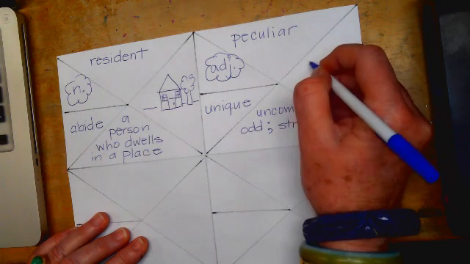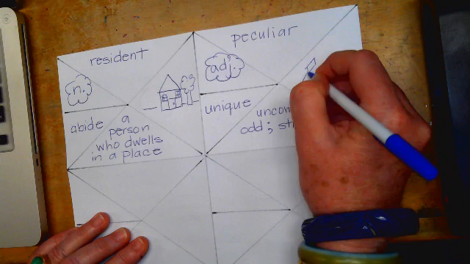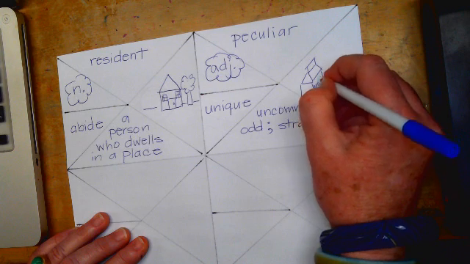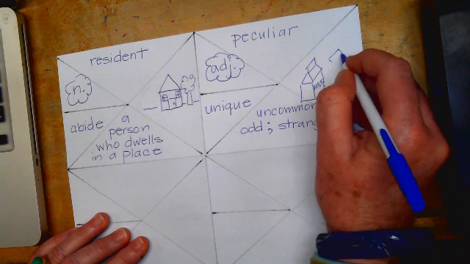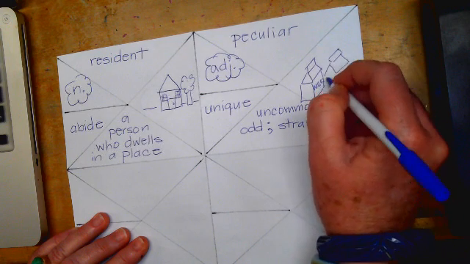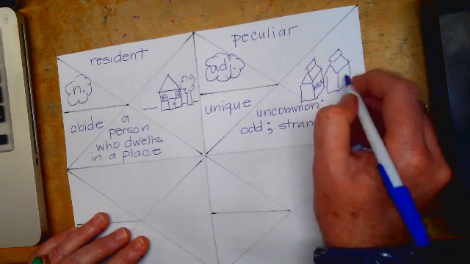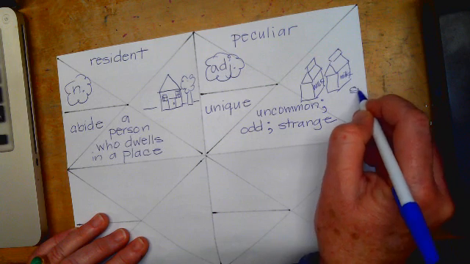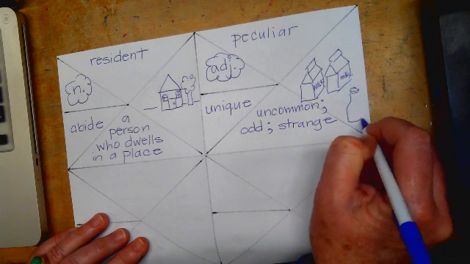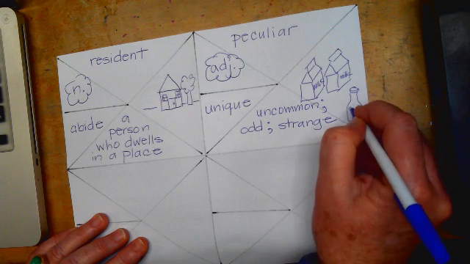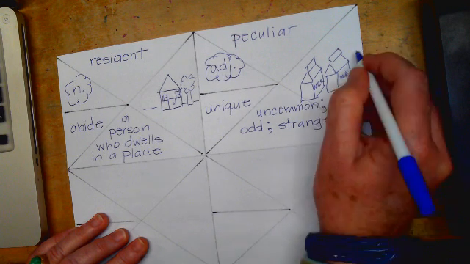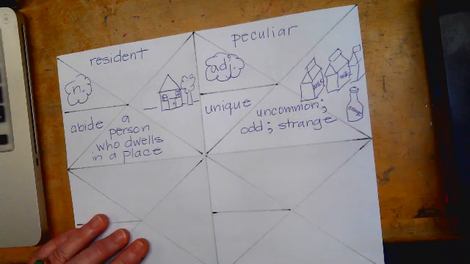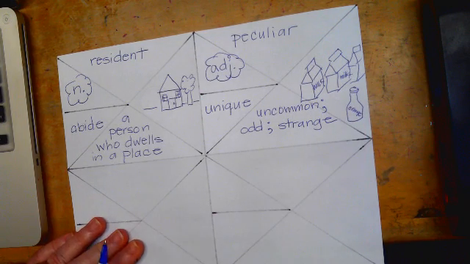So let's see, if I were to draw a carton of milk, and another carton of milk, and then if I drew a bottle of like orange juice, and maybe I drew another carton off here to the side, the orange juice would be odd, right?